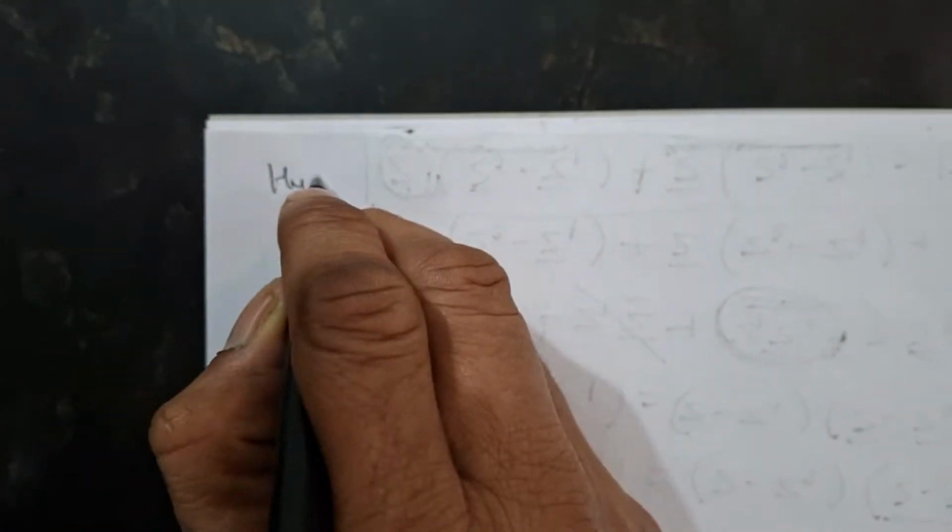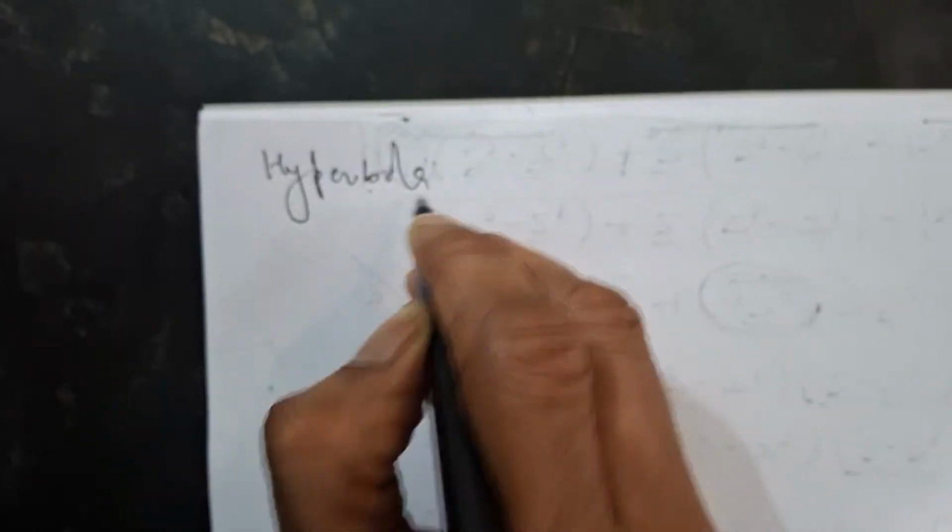suppose we are discussing hyperbola in complex form, not rectangular hyperbola. Hyperbola.